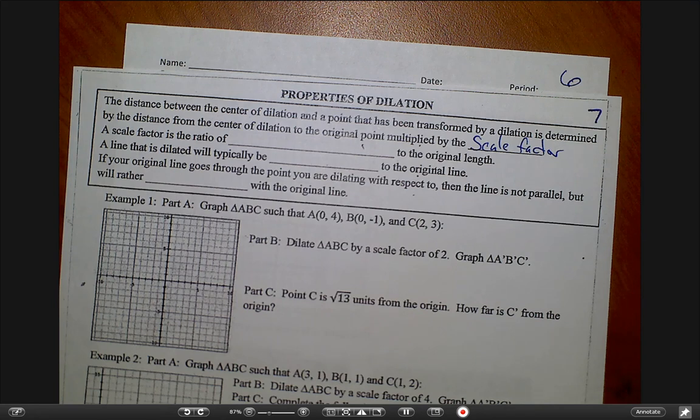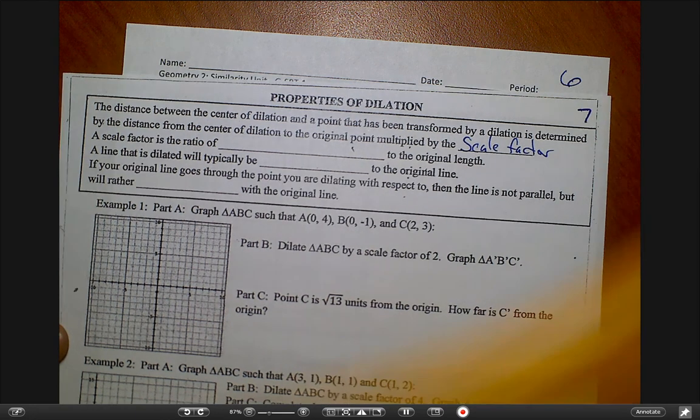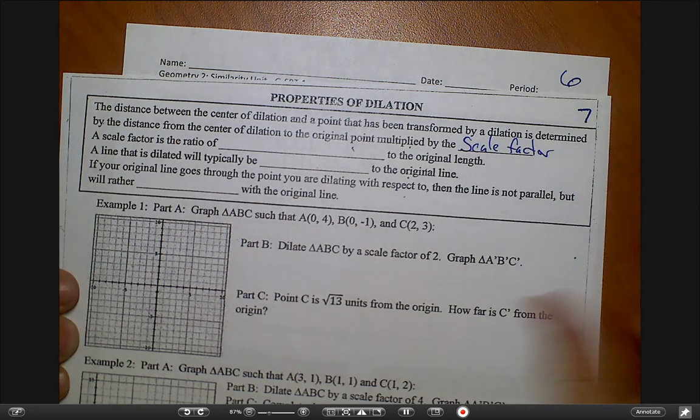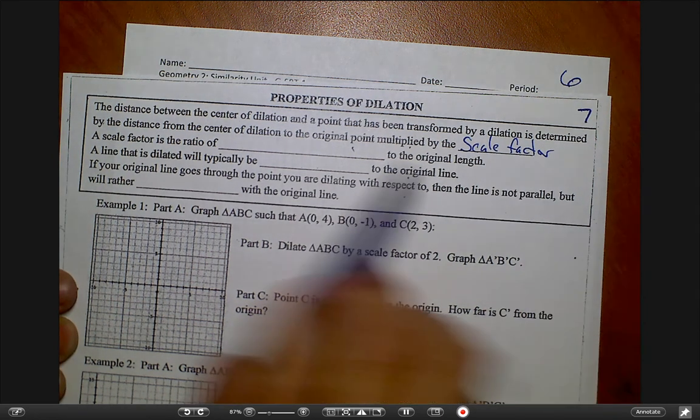All right, so this is the geometry. We are doing properties of dilation. And from our worksheet, we filled out this first one right here, scale factor.